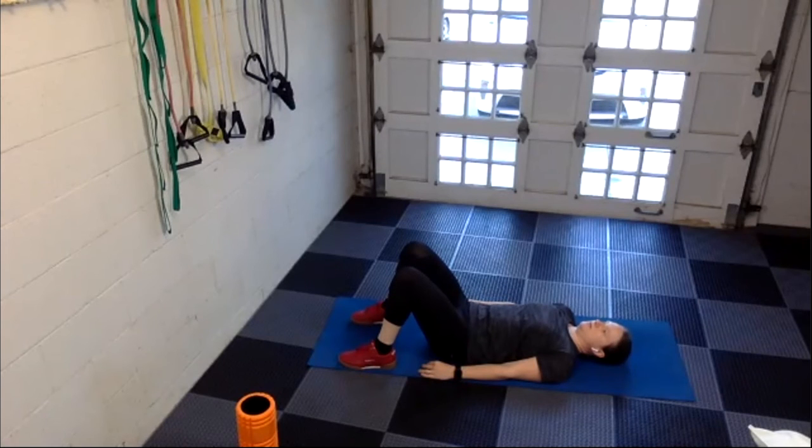So this is something you can do anywhere. You can do it standing, sitting, lying down like we're doing now. Go ahead and tuck your chin into your neck again and really make that double chin and press the back of your head into the mat.